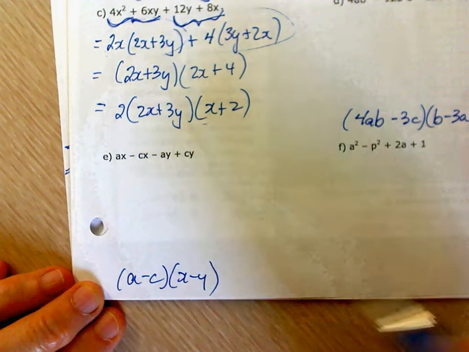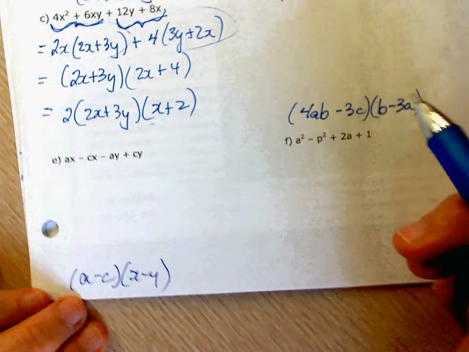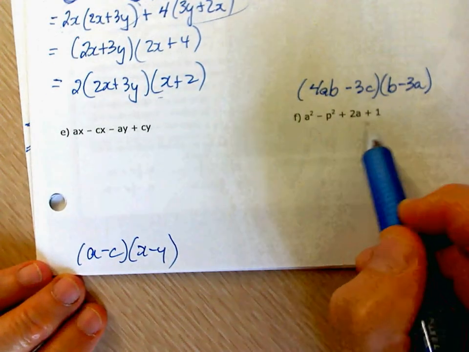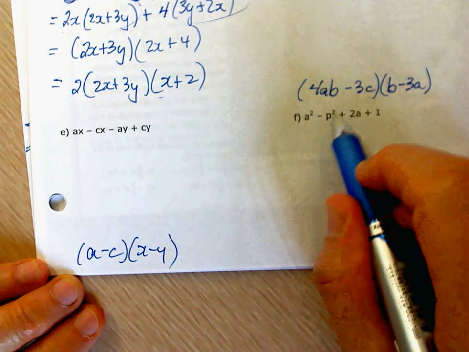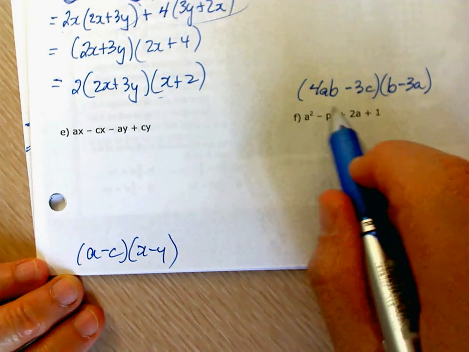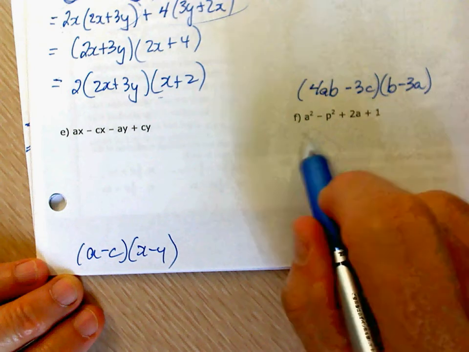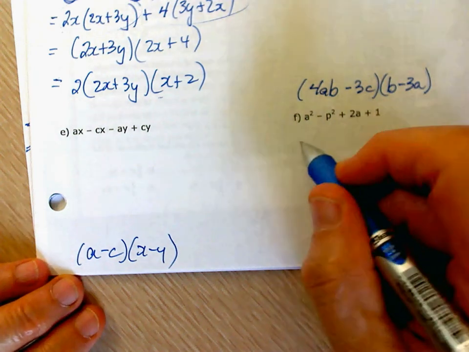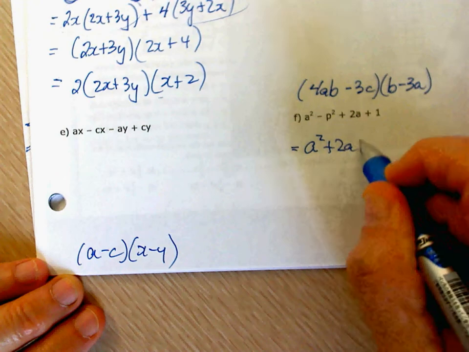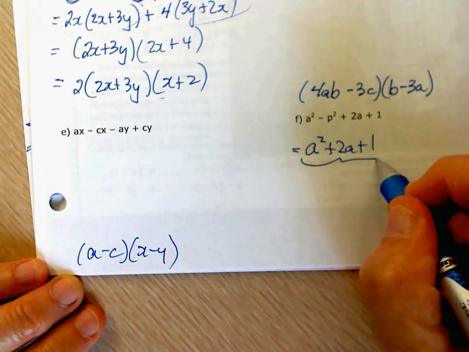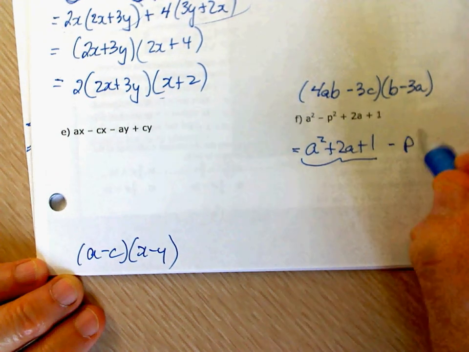We're going to factor by grouping. In this case, whenever you see something like this with a minus there, just consider if maybe we can rearrange this so it's a difference of squares. So this is going to be a squared plus 2a plus 1. This is a perfect square trinomial minus p squared. Okay, that's what you want to watch out for.